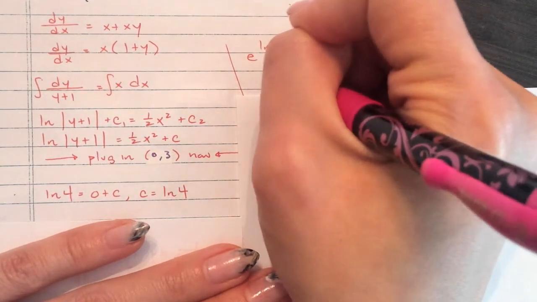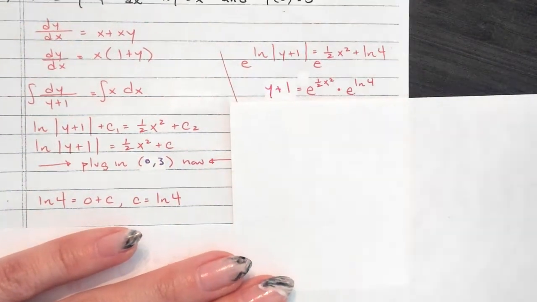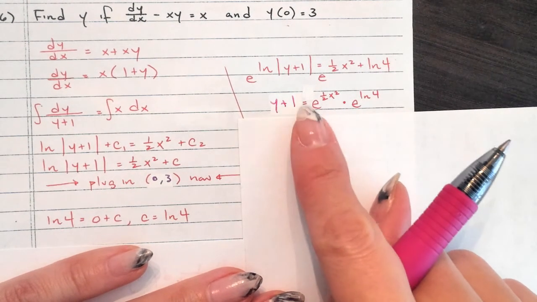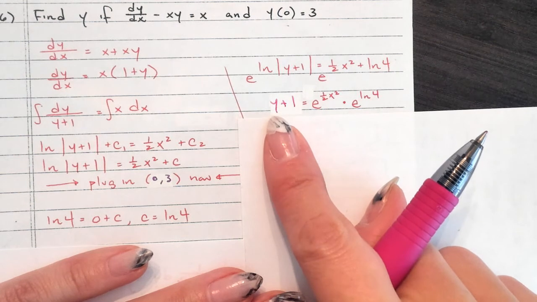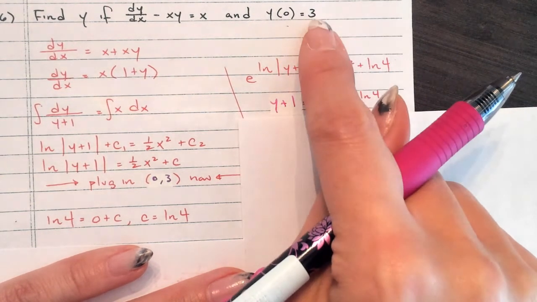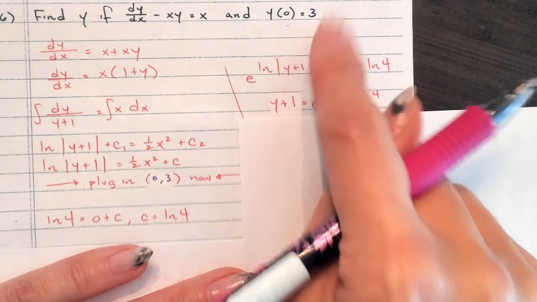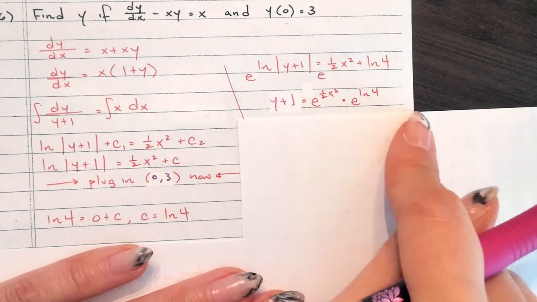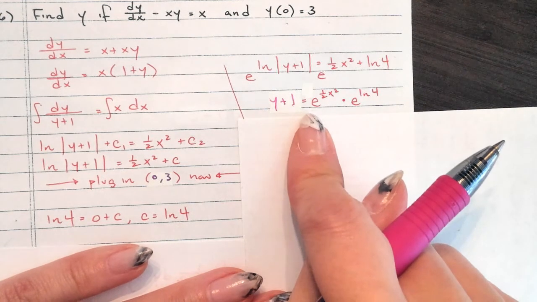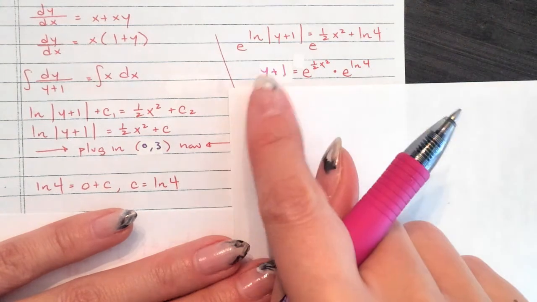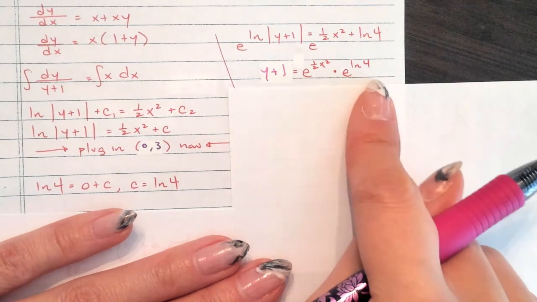There's a really good reason why I don't need the plus or minus or the absolute value anymore: you already know that y is positive. When x is 0, y is 3, so y is positive. That's why this is all positive. That's a hard thing to realize though, so that's why I forgot. So y plus 1 equals all of that.